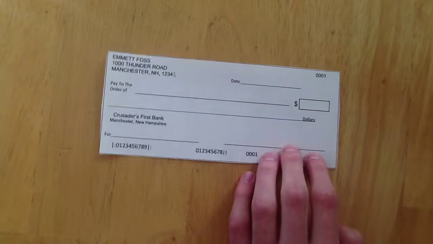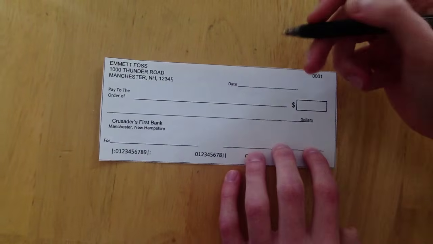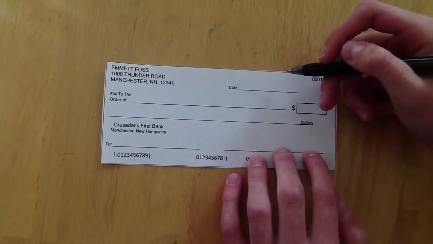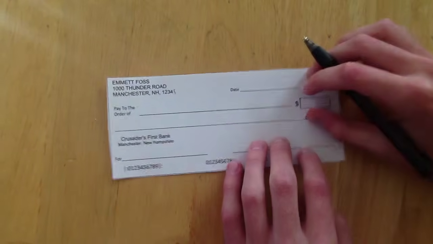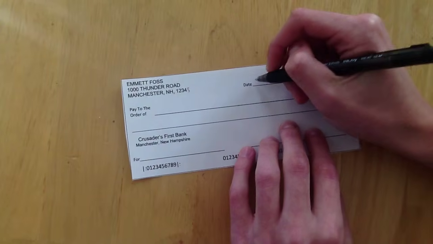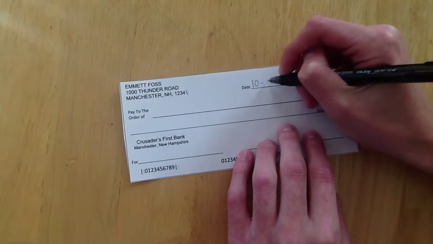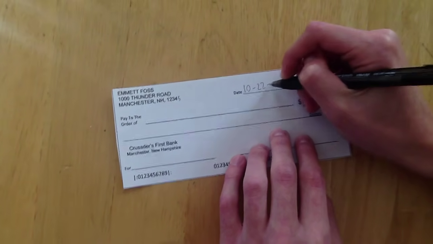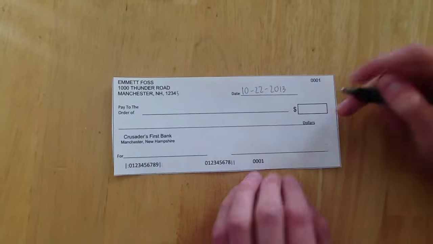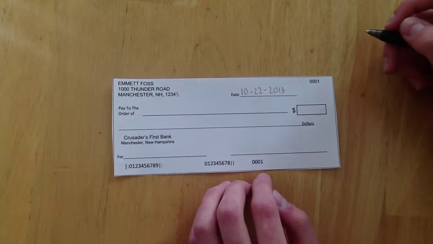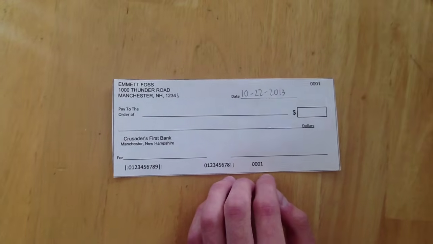Okay, so the first thing you want to fill out is the date on the date line. And so you fill out the date you're paying for the stuff, which is October 22nd, 2013. So then you write 10-22-2013.